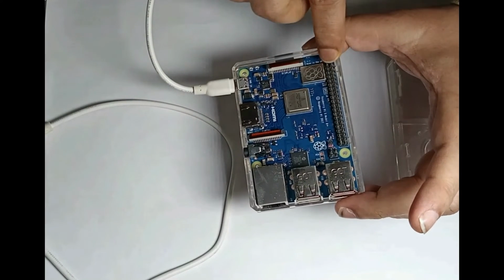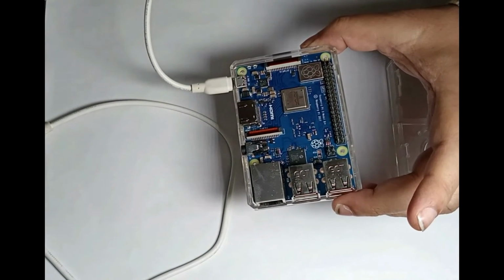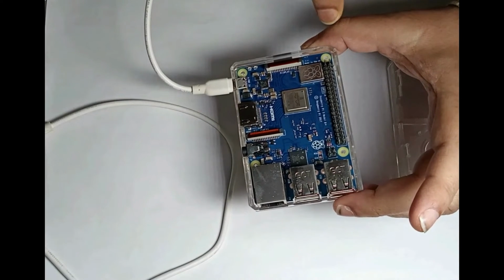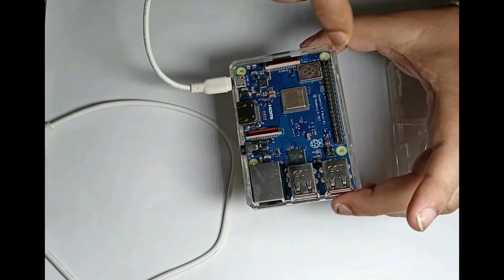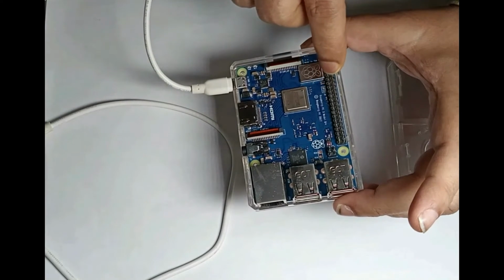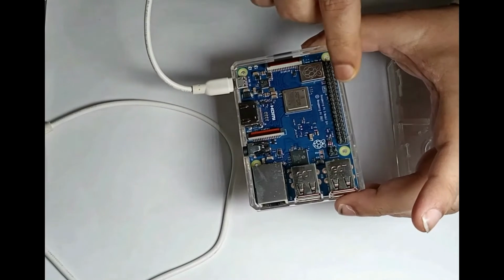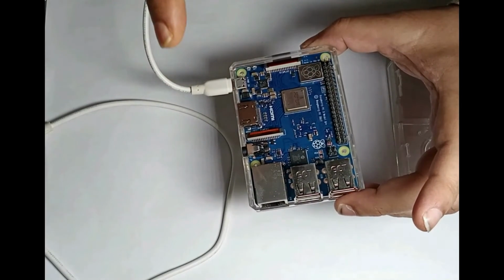There are 40 GPIO pins over here. Each of the pins has different functionalities. For example, ground pin, VCC pin. These GPIO pins can be connected to your devices or sensors according to your requirement.